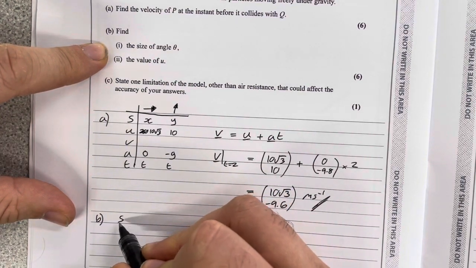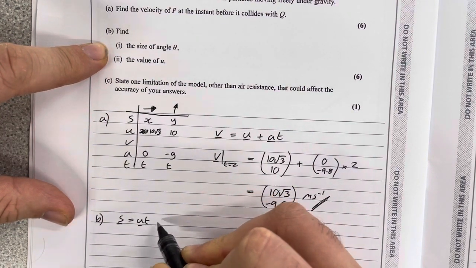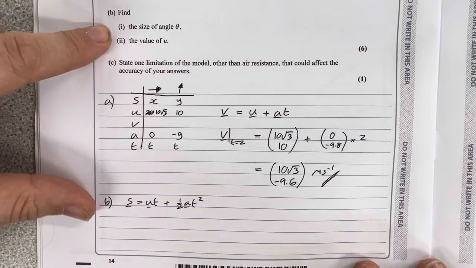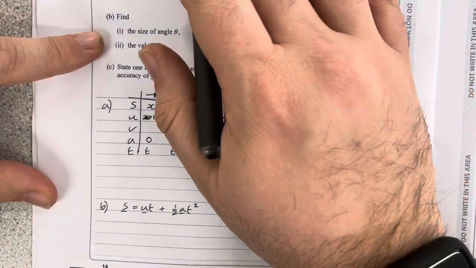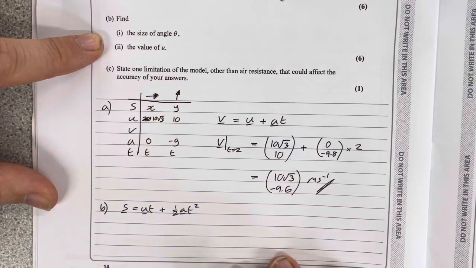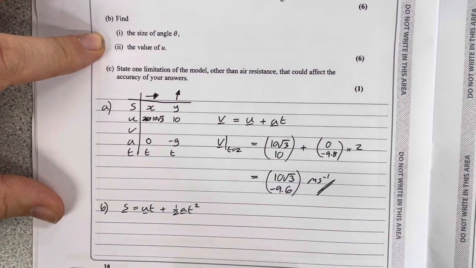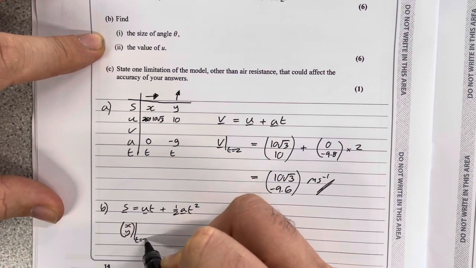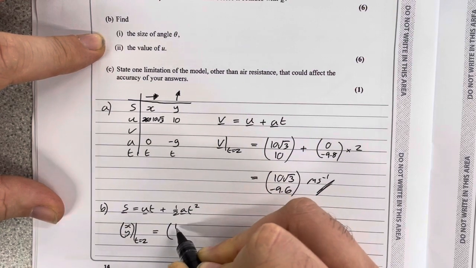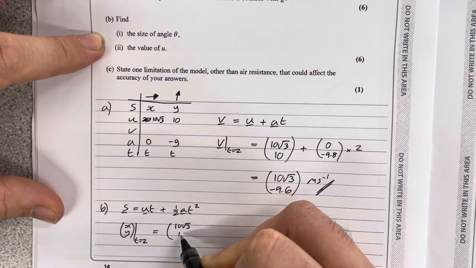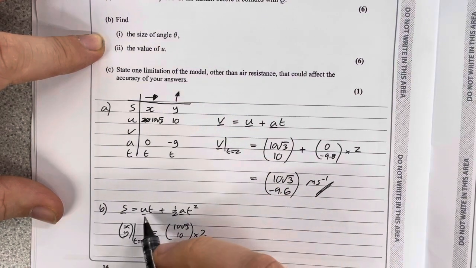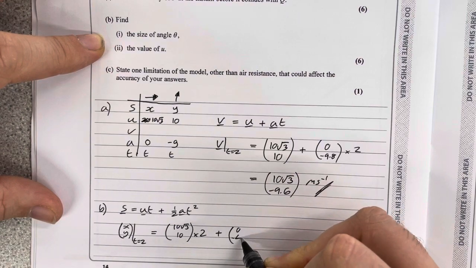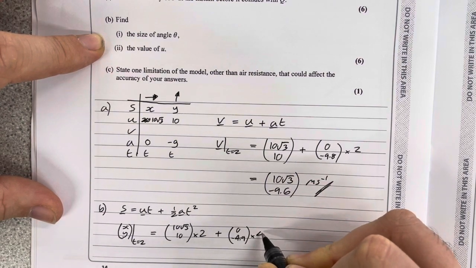So let's use s equals ut plus a half at squared to get x and y. This will give us the coordinates of where it collides between A and B. So xy at the point when t is 2 is equal to 10 root 3 times 2, that's u times t, plus a half a, which is 0 minus 4.9 times t squared, so times 4.